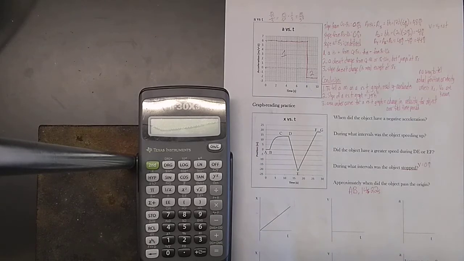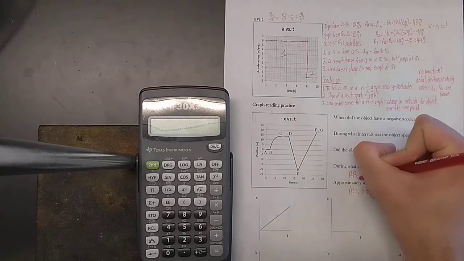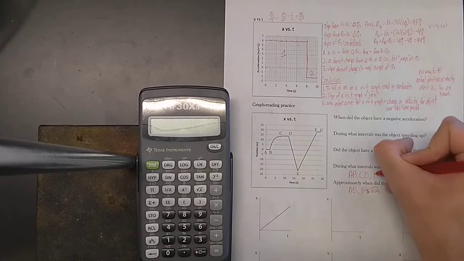So if we want the speed to be 0, that means we need places where the slope is 0. Well, that occurred 3 different times: AB, CD, and FG. Those are all places where the slope is 0. Now, it's key that it says during what intervals was the object stopped, okay?